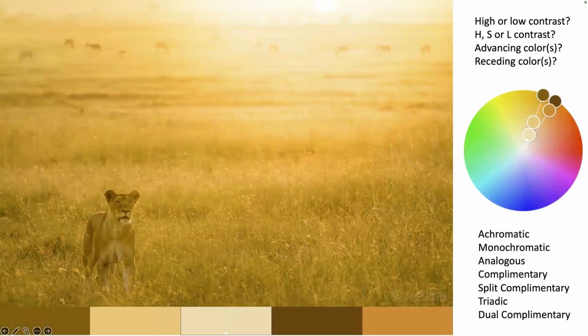Here's one from Kenya. Drop it in there. And it's got basically almost the same, almost overlapping colors. I would call this monochromatic as well. So not black and white, not achromatic, but monochromatic. It's almost the same color. Very close to almost all the same color. As close as I could get.